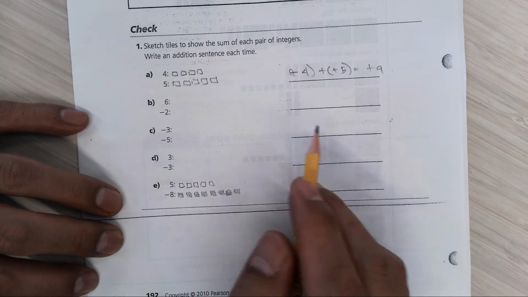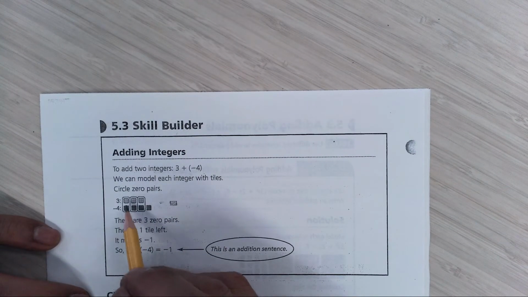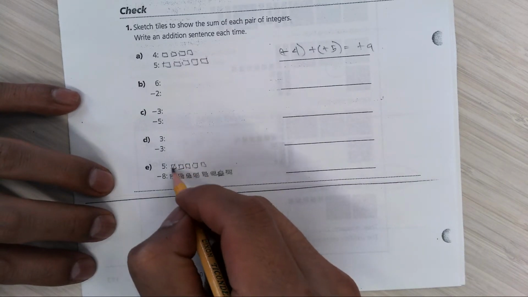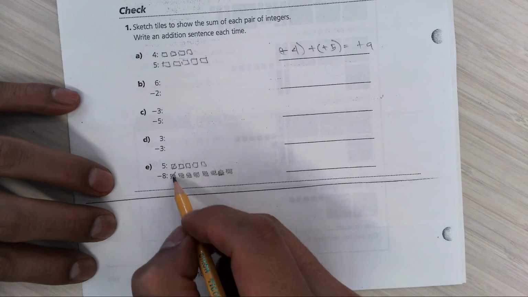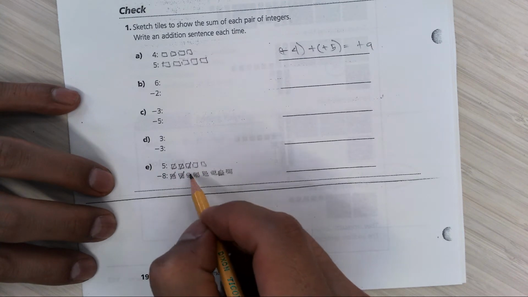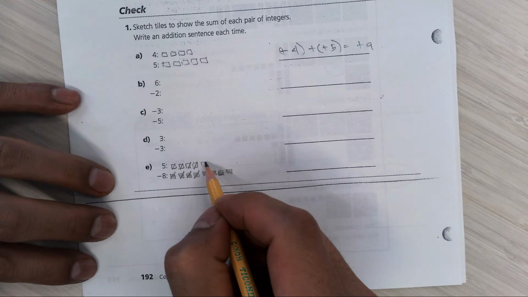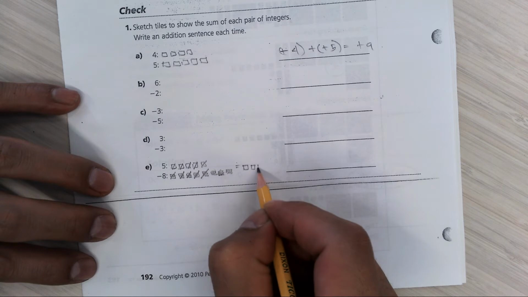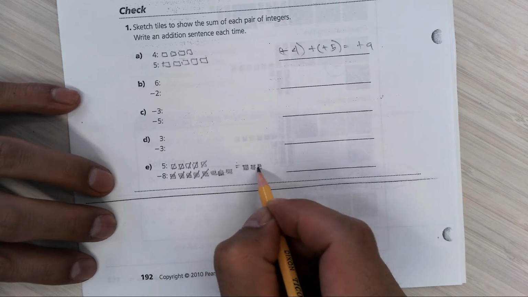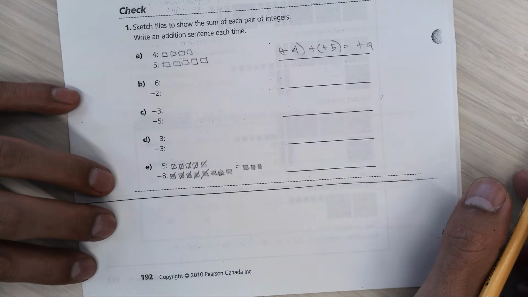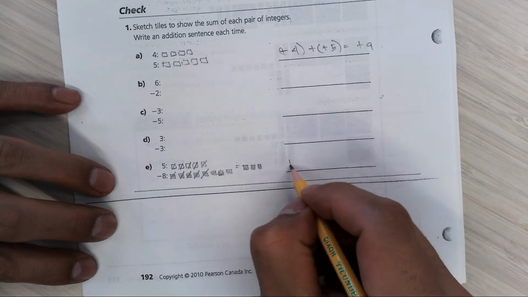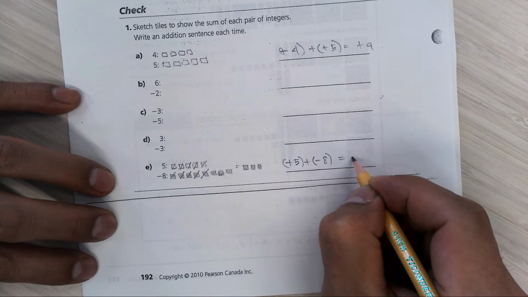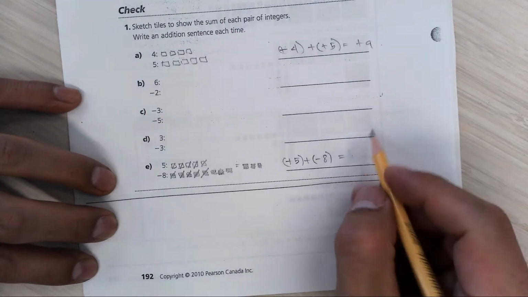And again, I like to cancel out 0 pairs by crossing them out, not just circling them, because that means I want to demonstrate for you that they should be eliminated. Those are 0 pairs, another 0 pair, another 0 pair, one more 0 pair, and another 0 pair, leaving you with 3 little shaded square tiles. So what's the addition sentence here? This is +5 plus a -8, and that'll equal, oops, -3.